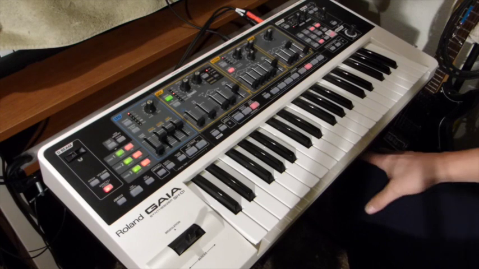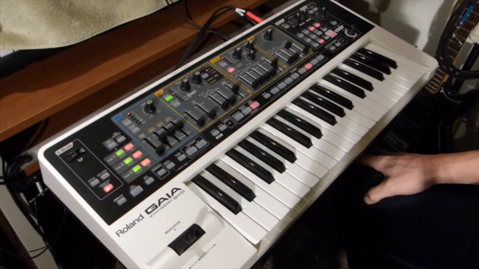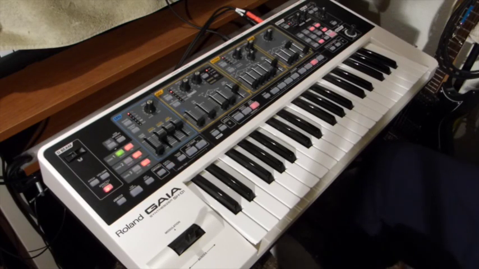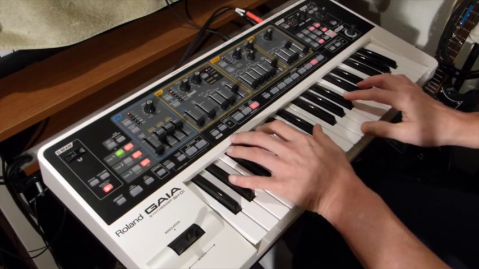So let's listen to a couple more sounds here. This is just a very long one. This shows you how long the envelopes can be in this synthesizer.